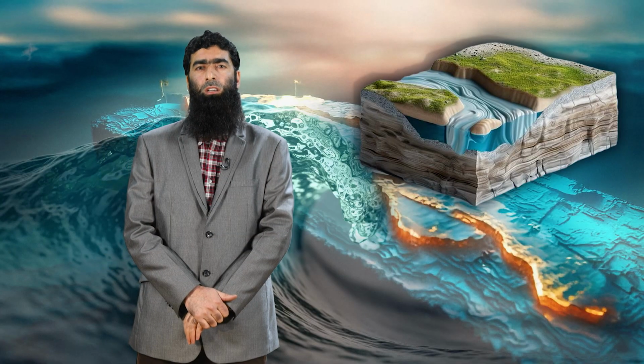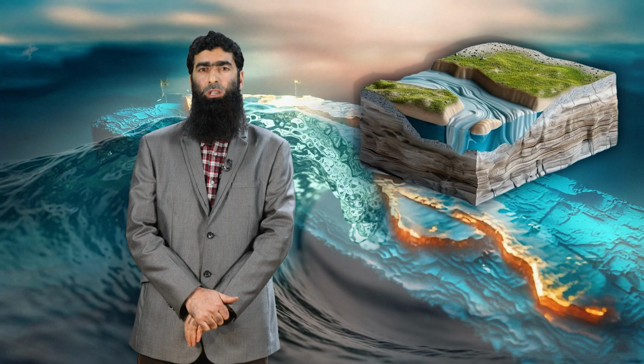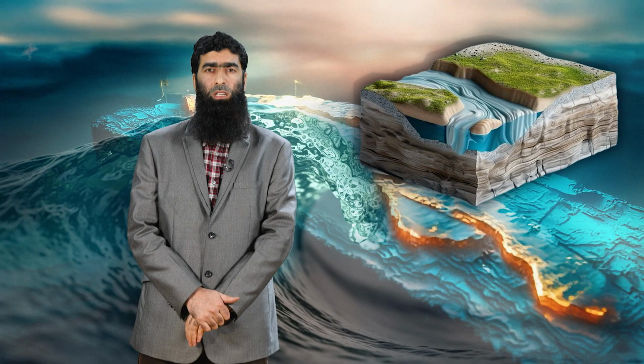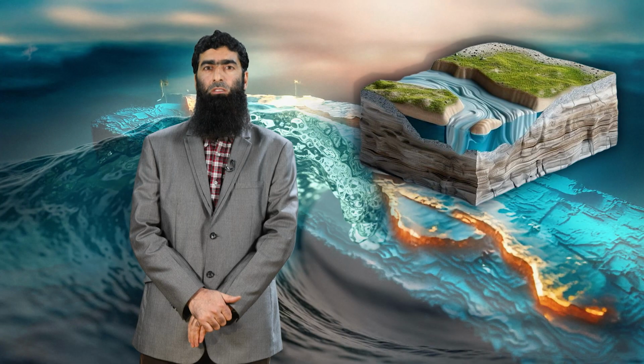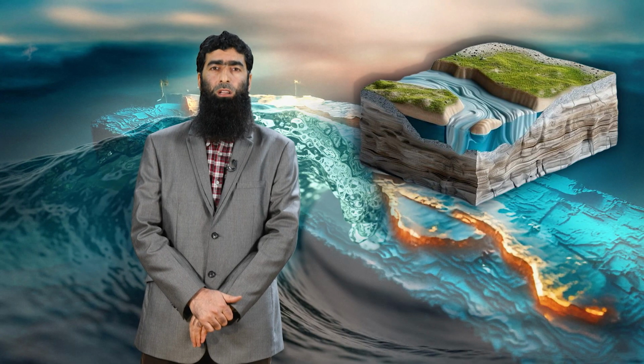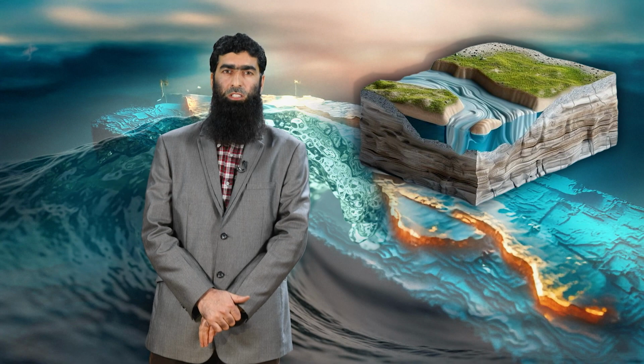The understanding of coastal geomorphology helps us explain why certain landforms exist, how they evolve over time, and why some coasts are more prone to erosion, flooding, and sea level rise than others. With this perspective in background, let us now start our lecture.